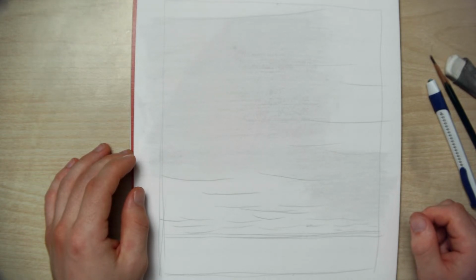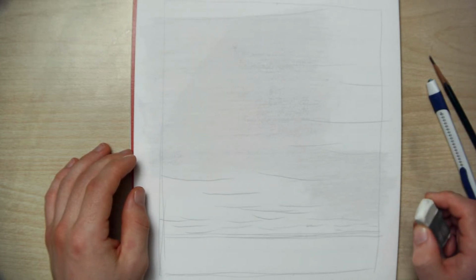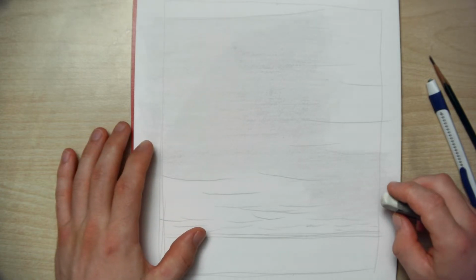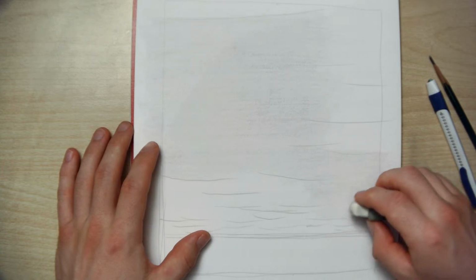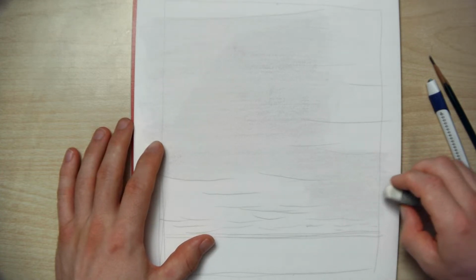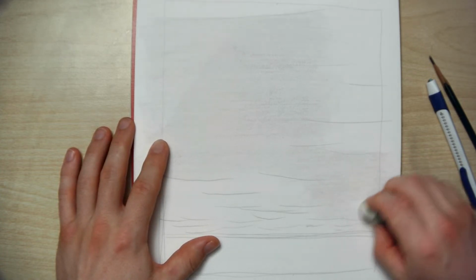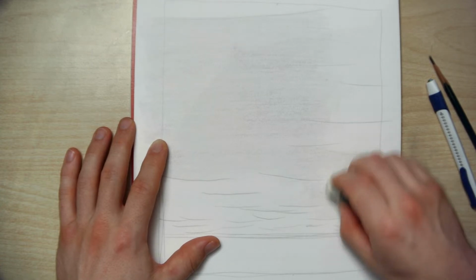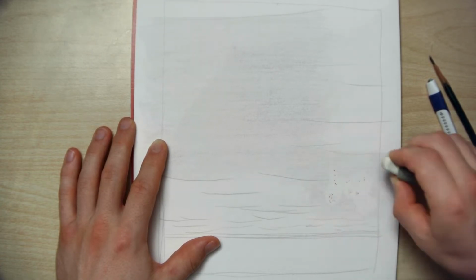So the next thing I'll do is erase a couple of shapes for the clouds right here. And they stick out up here. Maybe like this.